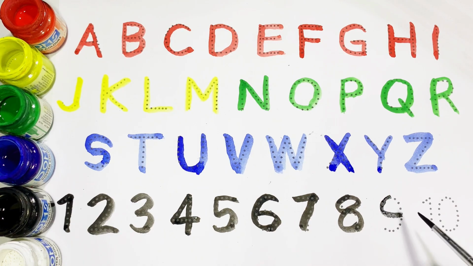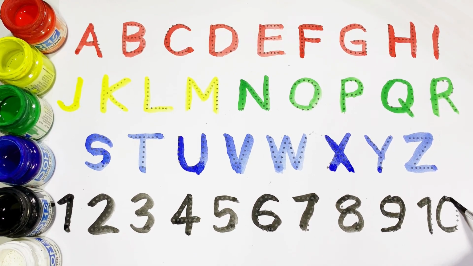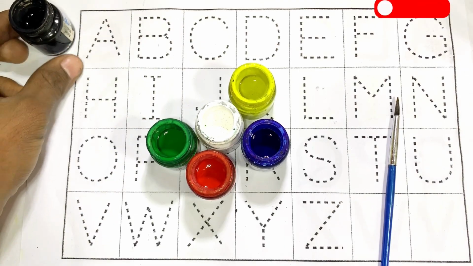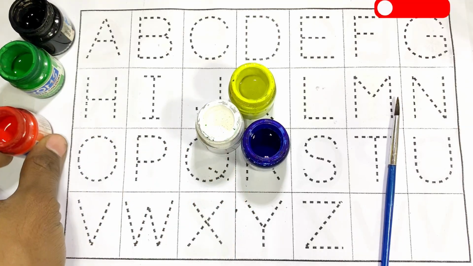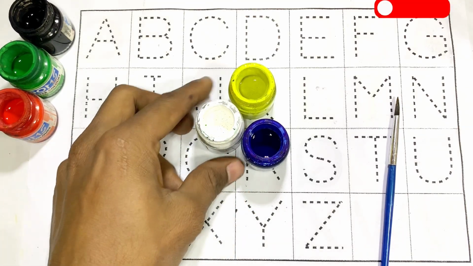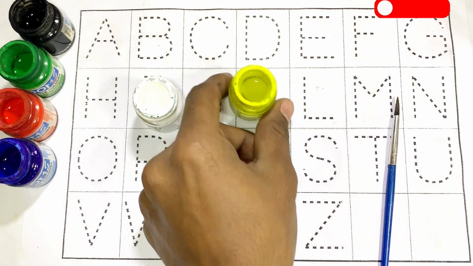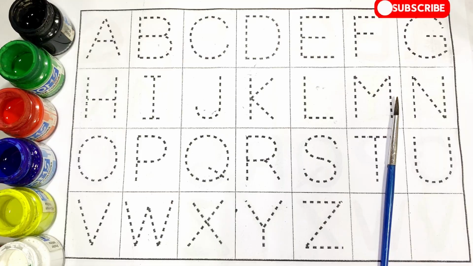9. N I N E, 9. 10. T E N, 10. Black color, green color, red color, blue color, yellow color, and white color.